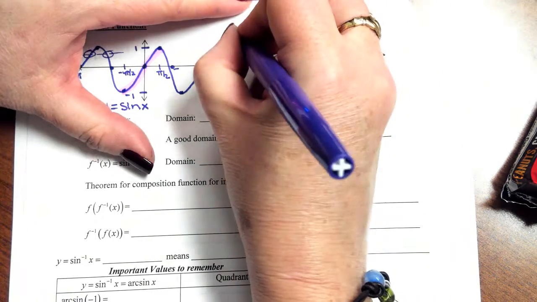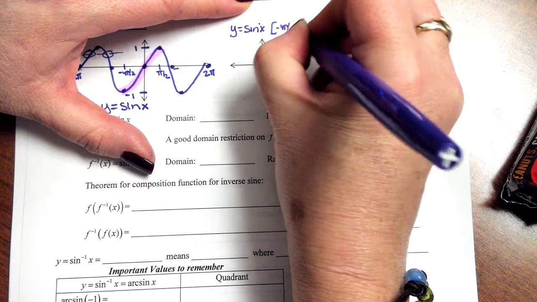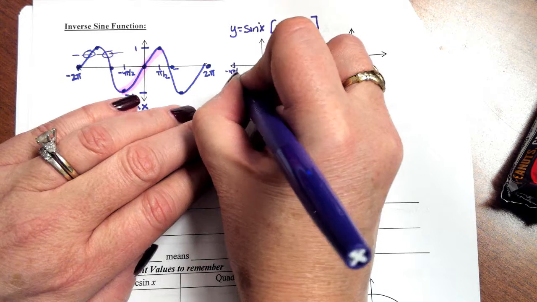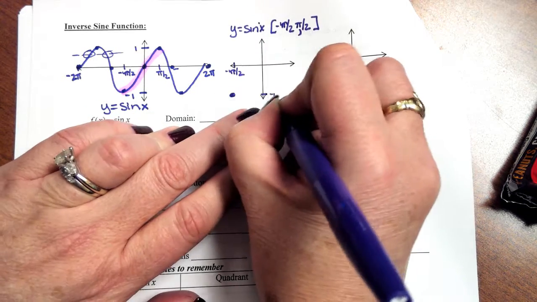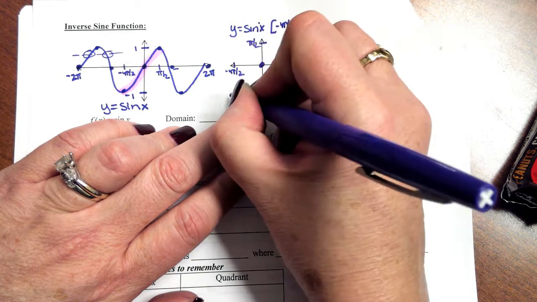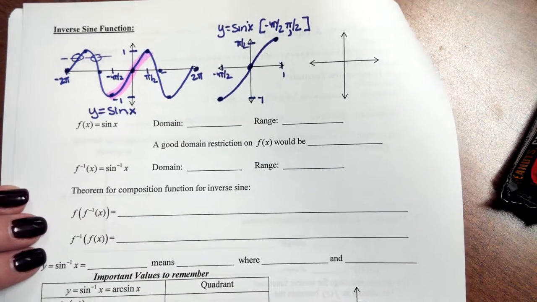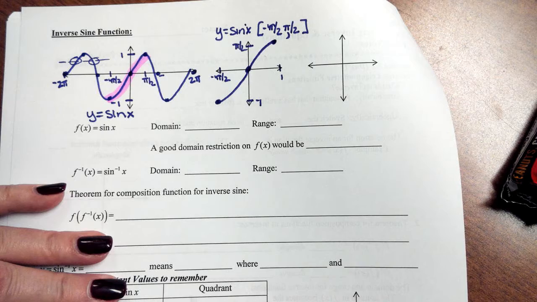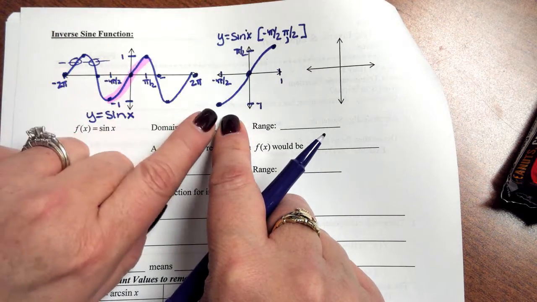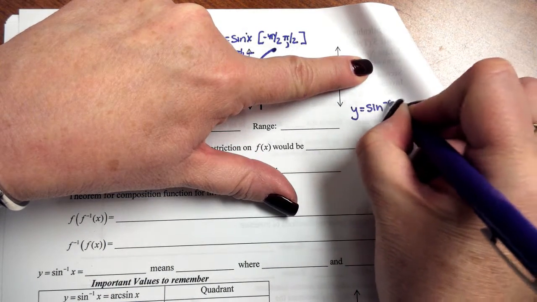So when I look at my sine of x with a restricted domain of negative pi over 2 to positive pi over 2, at negative pi over 2 it's at negative 1, then 0, 0, and then 1 at pi over 2. That's what the graph of sine of x looks like with the restricted domain going from negative pi over 2 to pi over 2. Notice it's now a 1 to 1 function. So now I can use this graph of y equals sine x to help me take a look at the graph of your inverse sine of x.